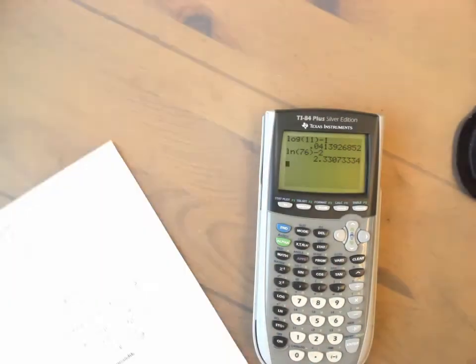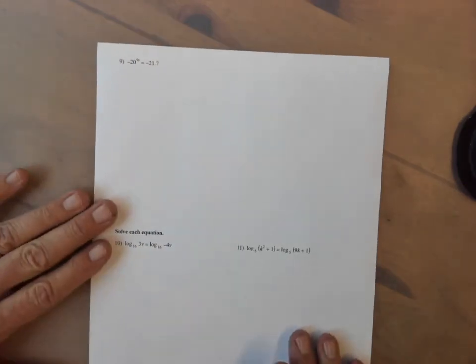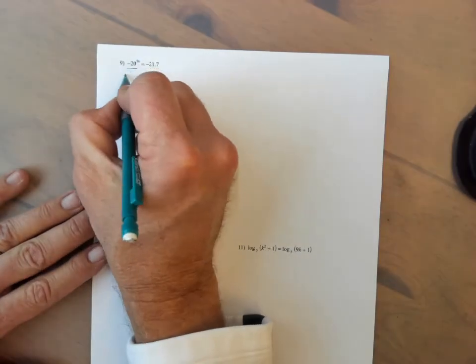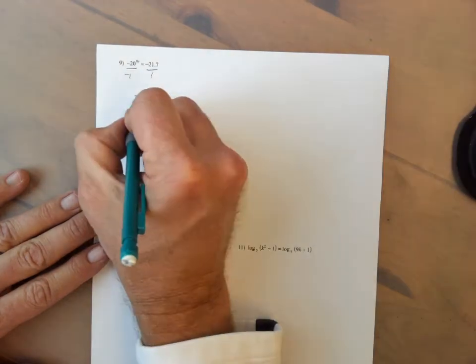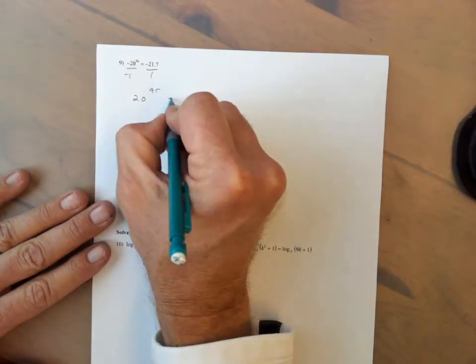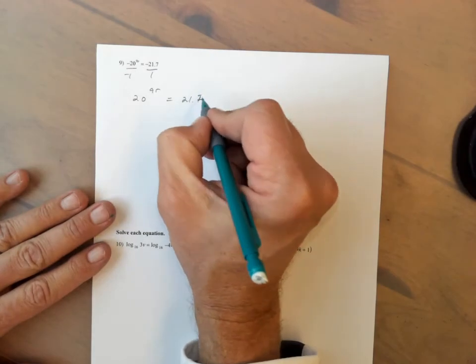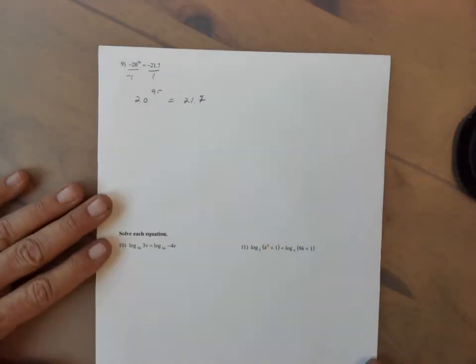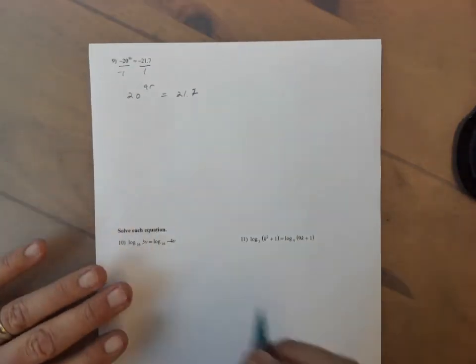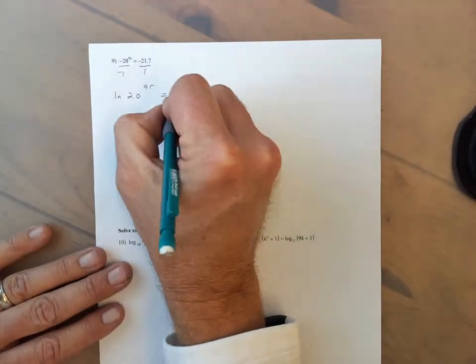Okay, moving right along, we've got one more here of our exponentials. So I'm going to divide by negative 1 first. So 20 to the 9r equals 21.7. We're not in base 10 or base e, so we do have to take the log of both sides, and you can choose. I'm going to use natural log.